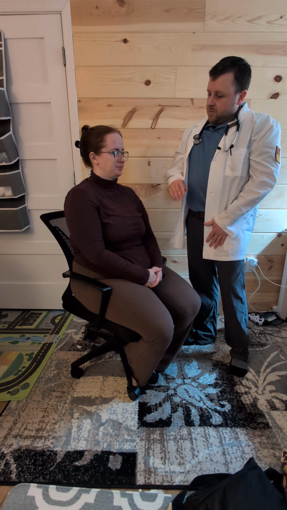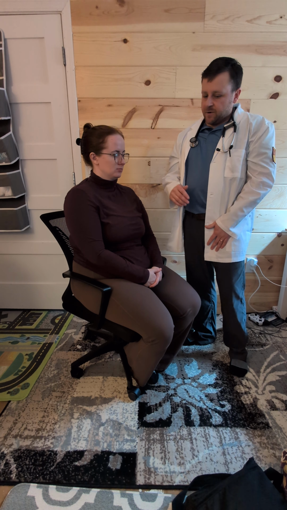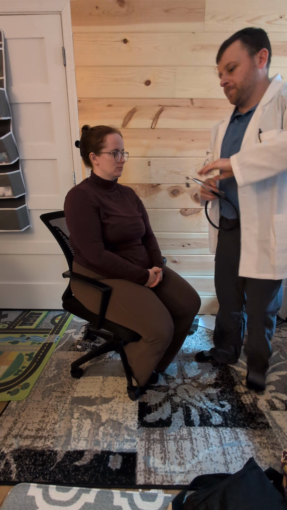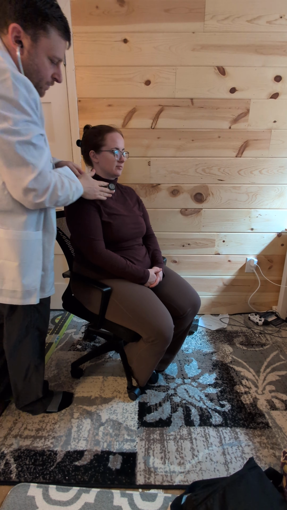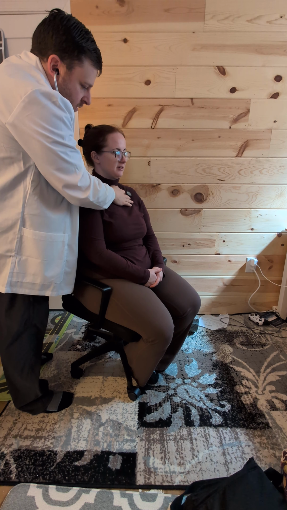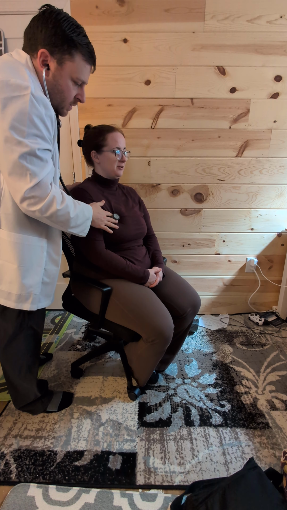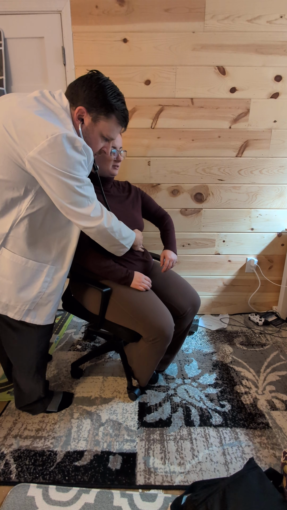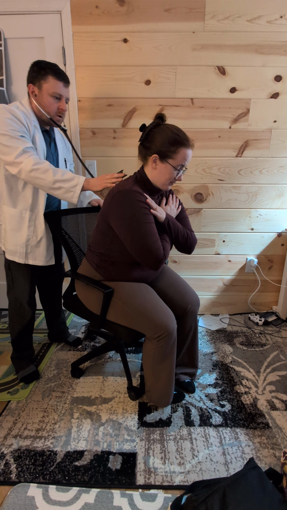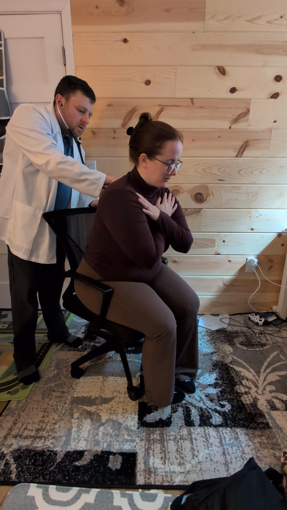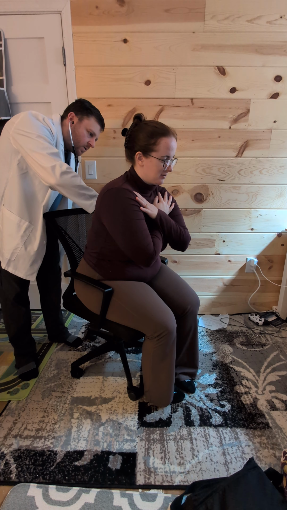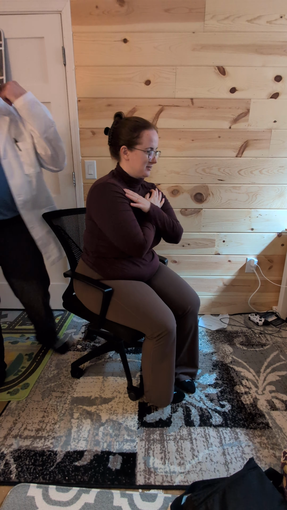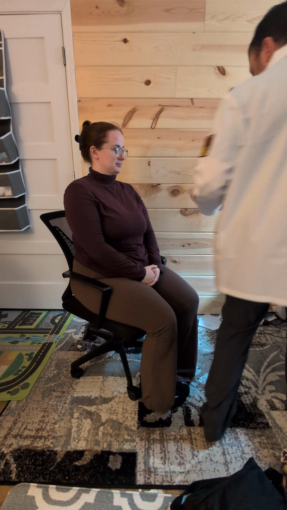The first one, I'm going to be listening to her lung sounds, asking her to repeat the word Scooby-Doo. This is called bronchophony. Scooby-Doo, Scooby-Doo. Please cross your arms. Scooby-Doo, Scooby-Doo. All right, bronchophony is good. The test is normal.